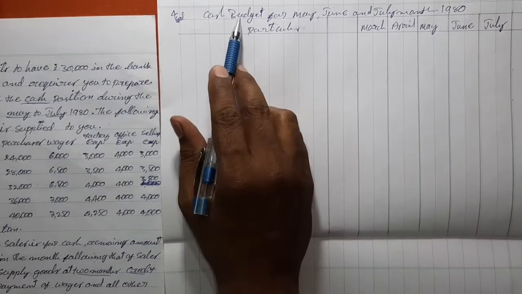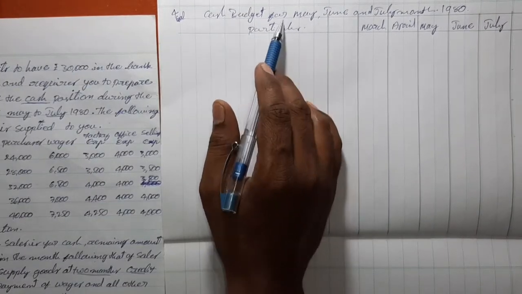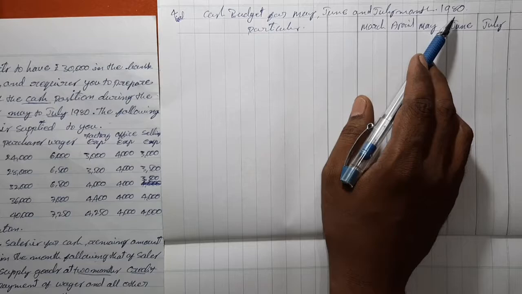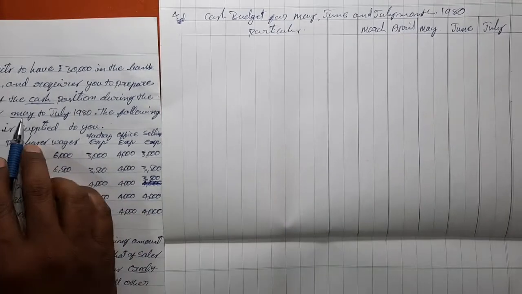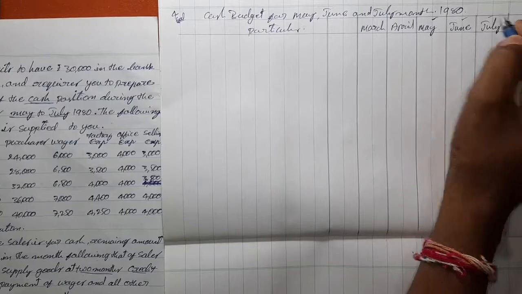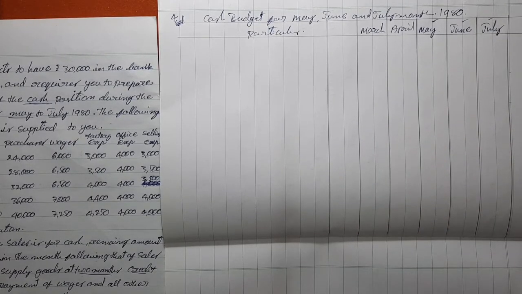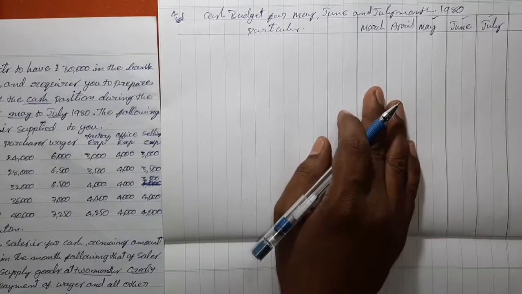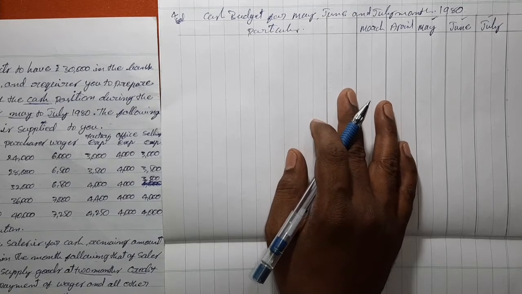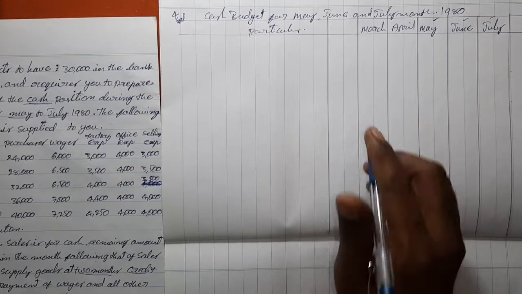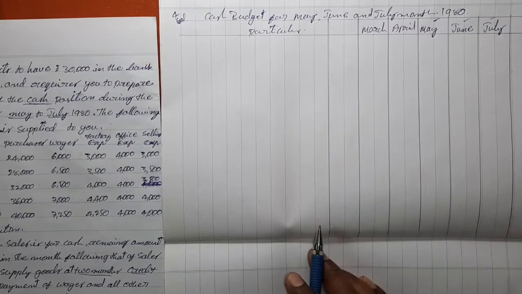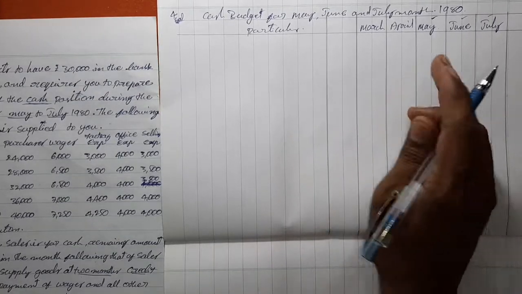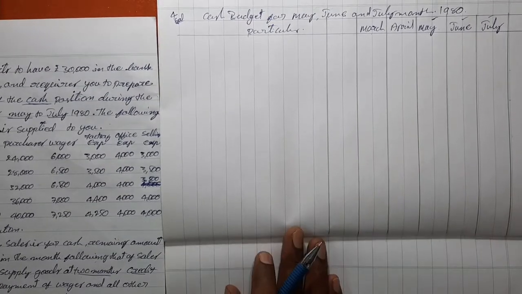So it is a cash budget. There is a cash budget for May, June and July, and the year is 1980. In this question we should prepare May, June and July months only. Okay, we require only 3 months. He asked only 3 months in the question, but while calculating the solution I have taken March and April also, for ease of calculation. Finally we require May, June, July. That is the only important one.